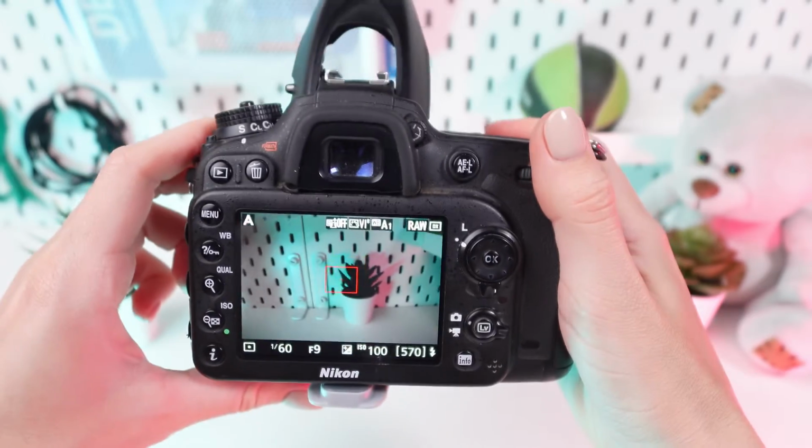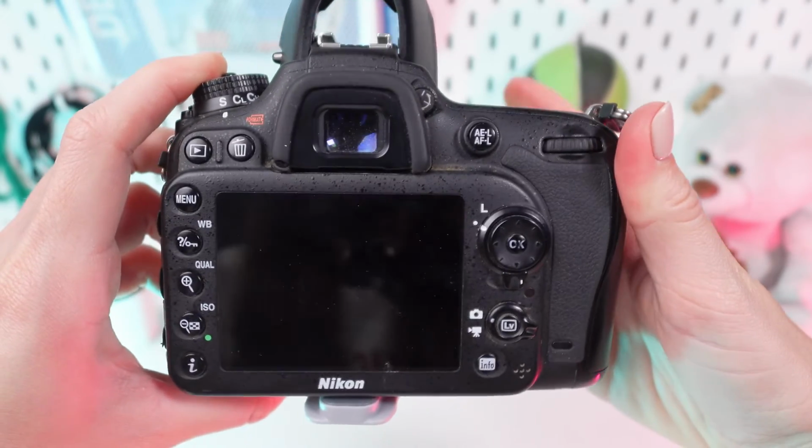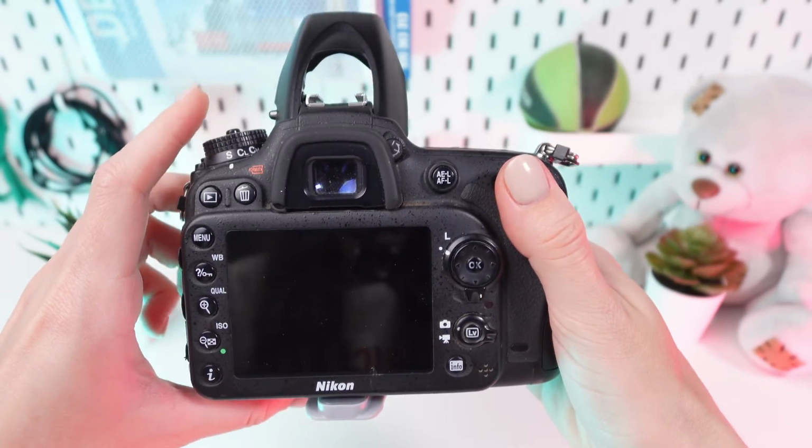Now let's check if the buttons are customized and work correctly. Activate the flash, then try to take a photo with it. Then press the FN button while the flash is activated. You will see that the flash will turn off during the shooting.